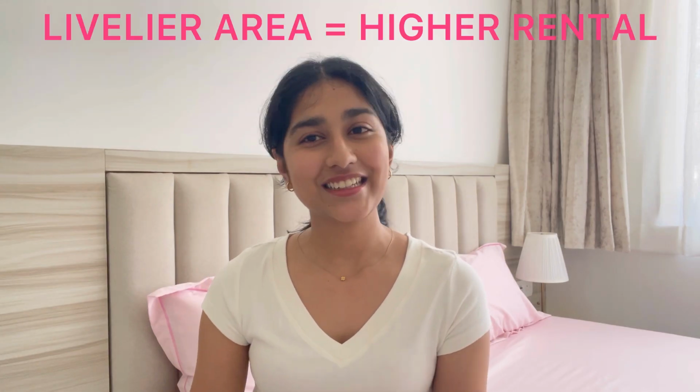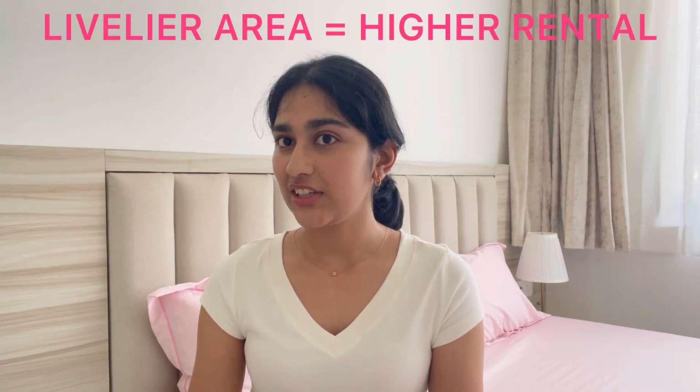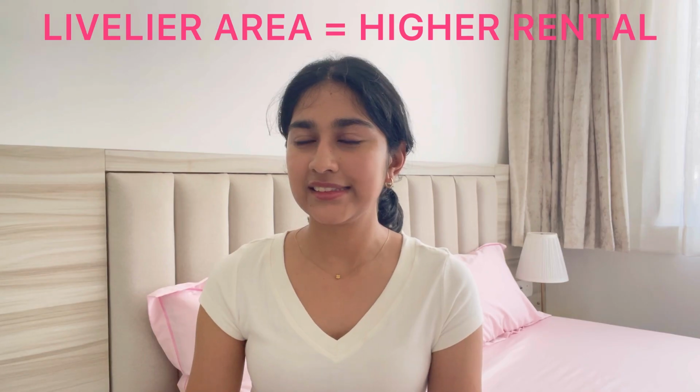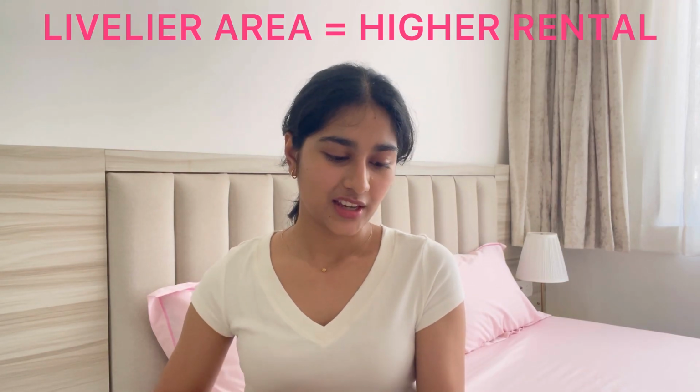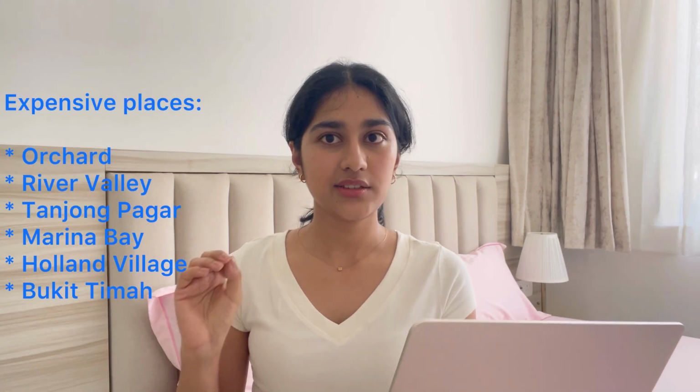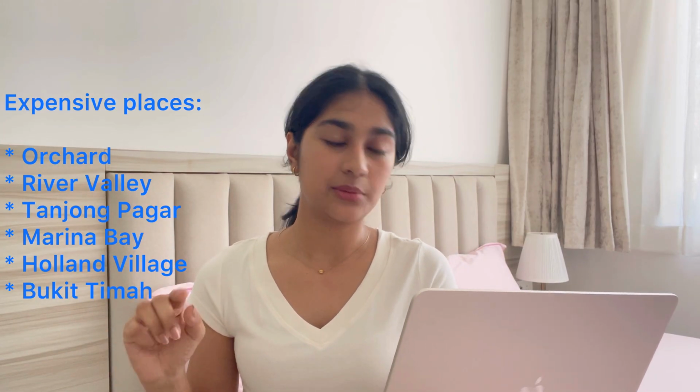Okay, part 4, which is about the best areas to live in Singapore. So there is a positive relationship. The better the area is, the more lively an area is, the more expensive it's gonna be. So the rental prices are really gonna vary dramatically depending on the location, and the expensive areas are gonna be Orchard, River Valley, Tanjong Pagar, Marina Bay, Holland Village, and Bukit Timah.